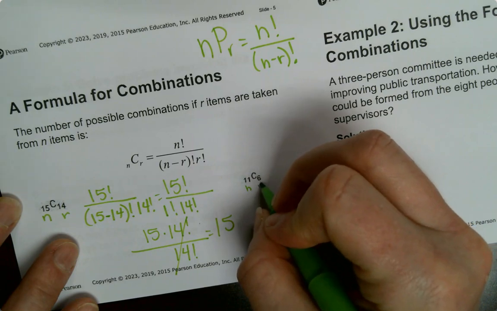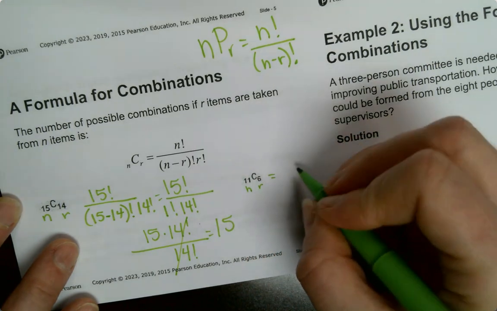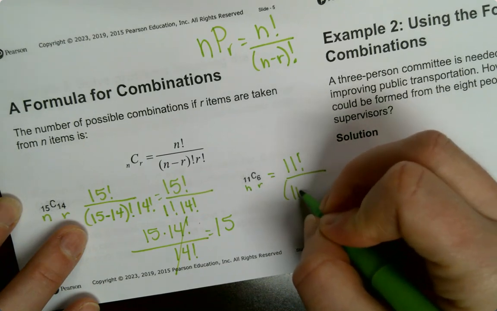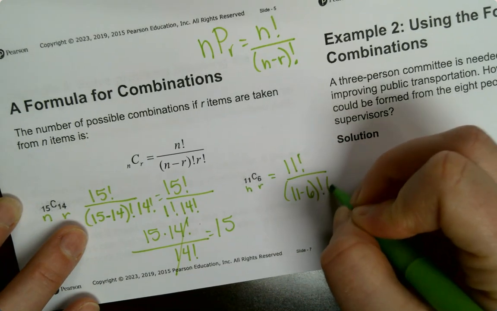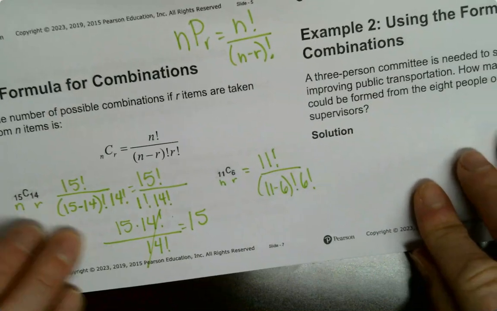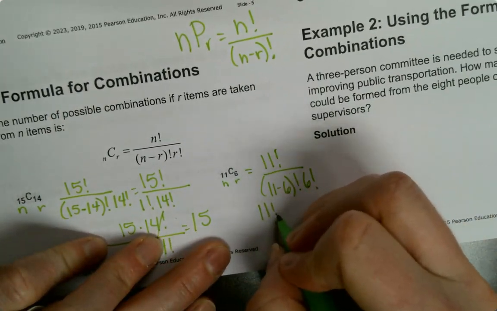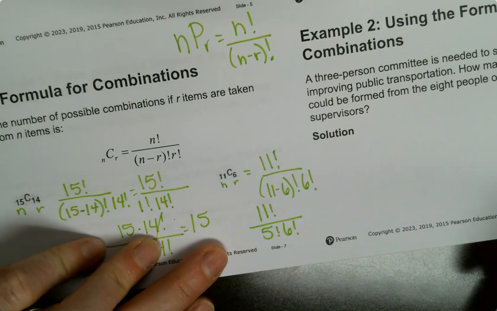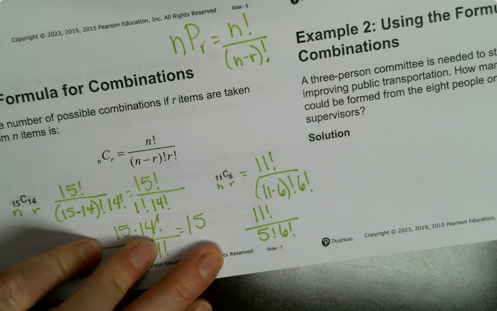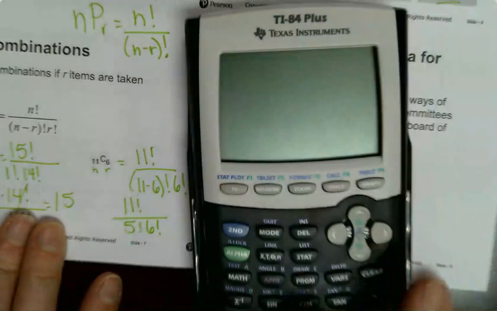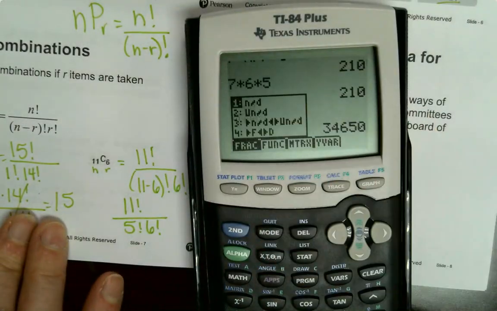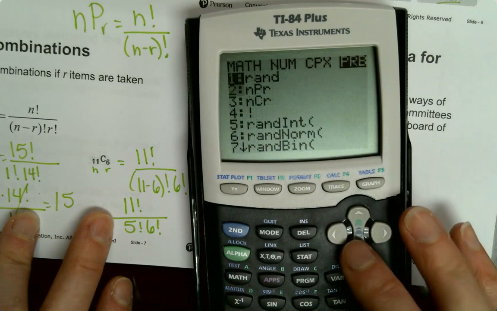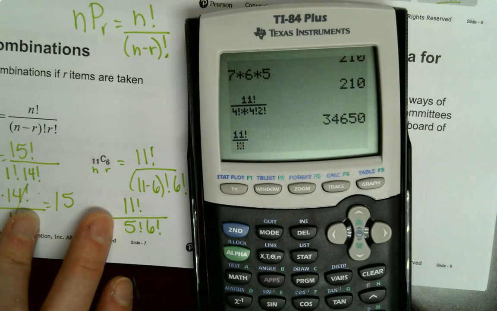This one, n and r, so we'll do 11 factorial over 11 minus 6 factorial times 6 factorial. The 11 factorial over 5 factorial times 6 factorial. So you can put that in the calculator. I guess I could show you all that, and then go back to that.